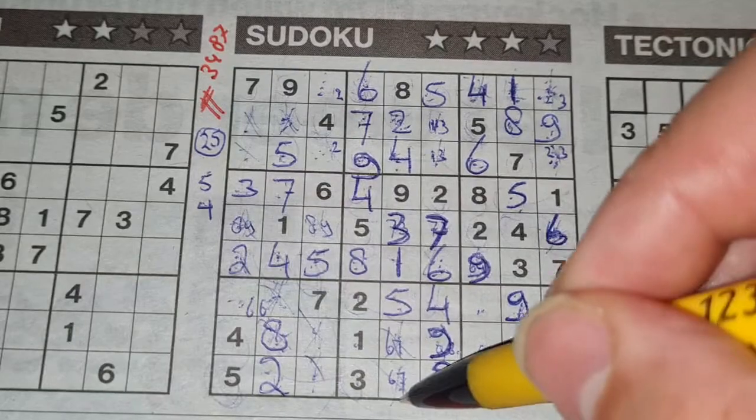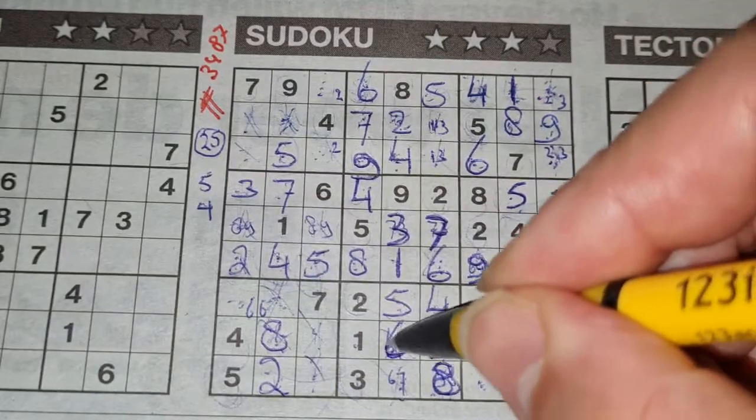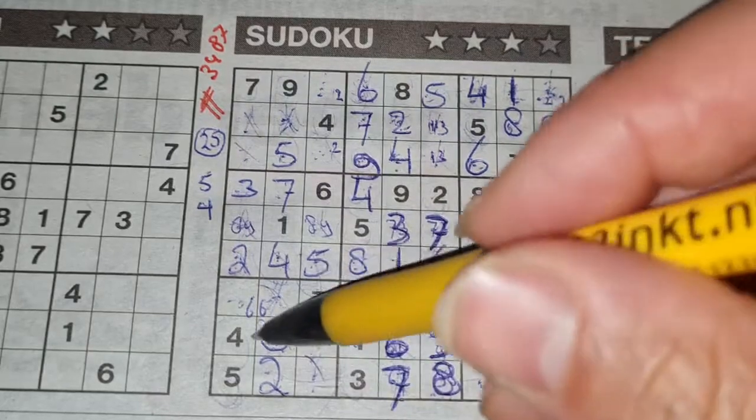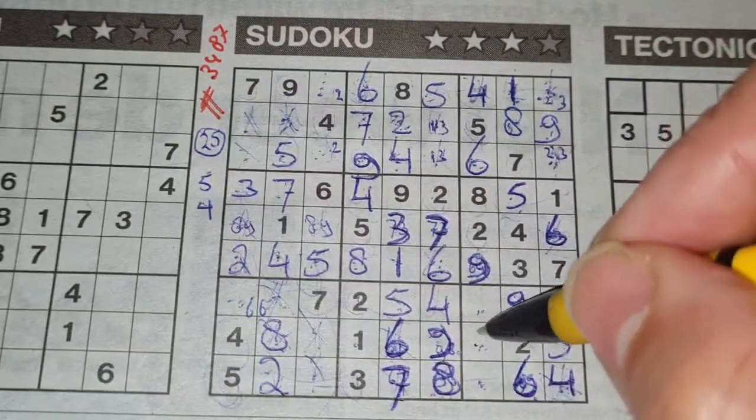Now we have a 6 there. So this box cannot be 6 anymore. That box should be a 6. And this box should be a 7. 7 in this row. 7 in last row. So the row between. The only place for the 7 should be there.